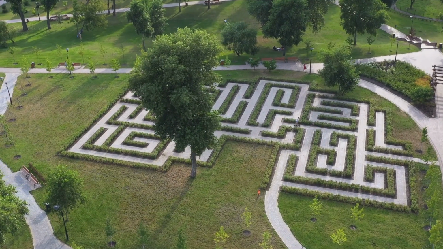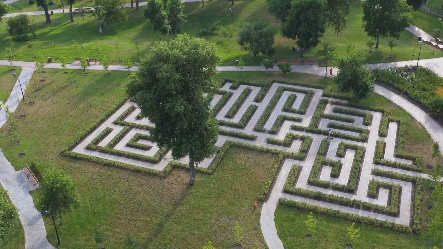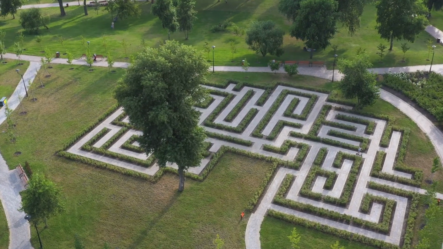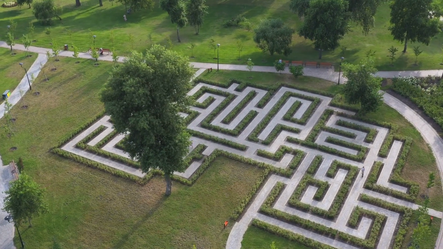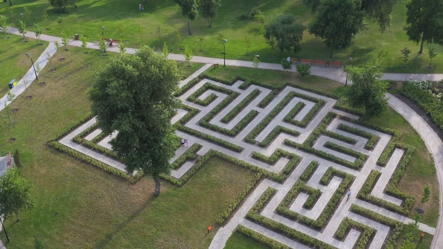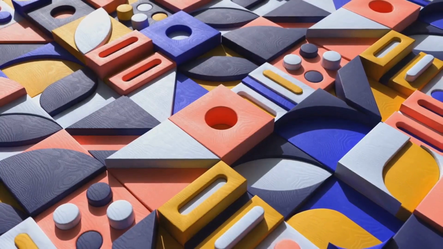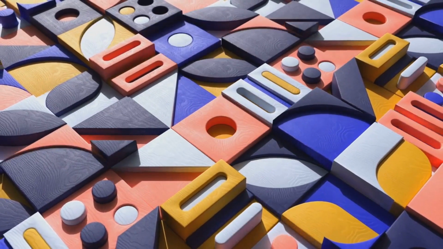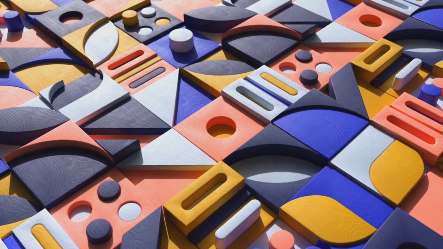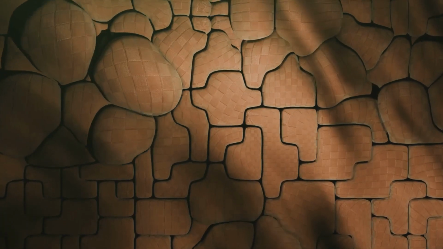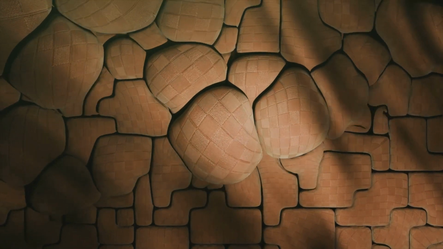Imagine a neural network as a labyrinth. You start at the entrance and your goal is to reach the center. Each decision you make, each turn you take, brings you closer to or further from your goal. Now imagine that every time you make a wrong turn, the labyrinth rearranges itself to make the correct path a little more clear. That's essentially what happens in a neural network during backpropagation.